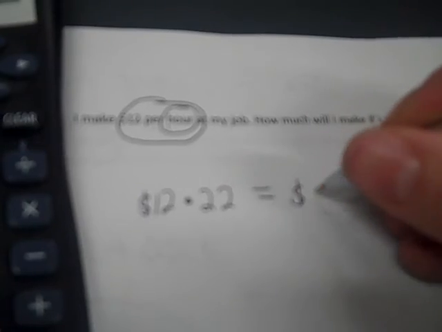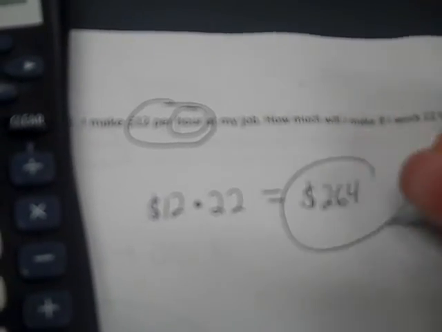Okay, now these are pretty short. I make $12 per hour at my job. How much will I make if I work 22 hours? So I write 12 down times the hours. Well, I have 22 hours, so 22 equals $264. Okay, that's how much I made.